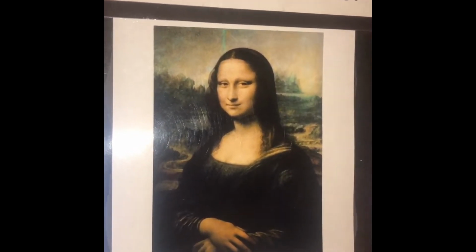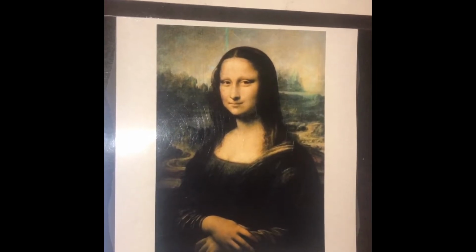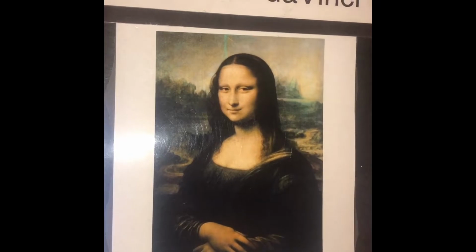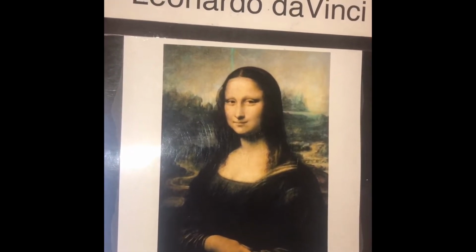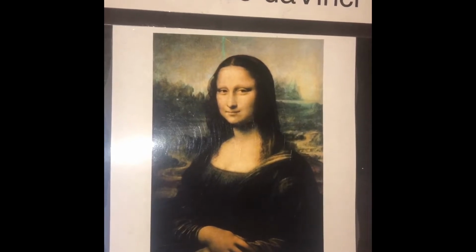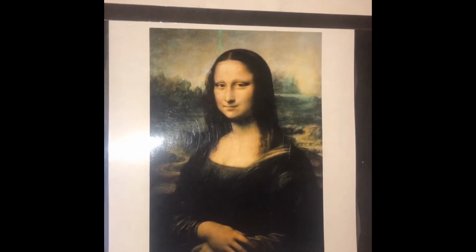So this is a portrait. As you know, we said that a portrait is a picture of a person. You learned that in art class this year. And this is considered a realistic portrait because it looks real. It looks like a real person.